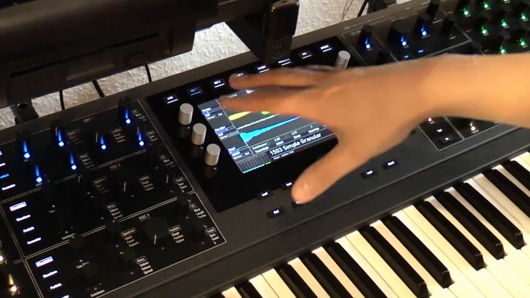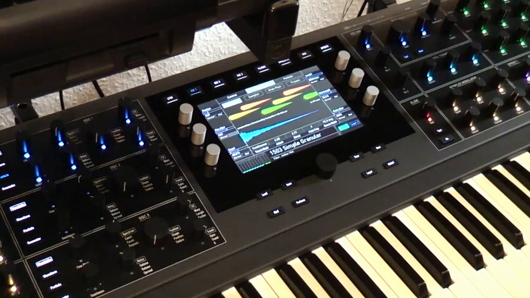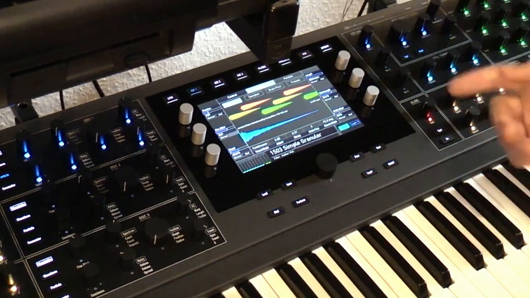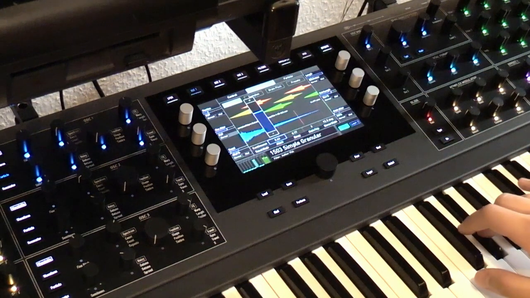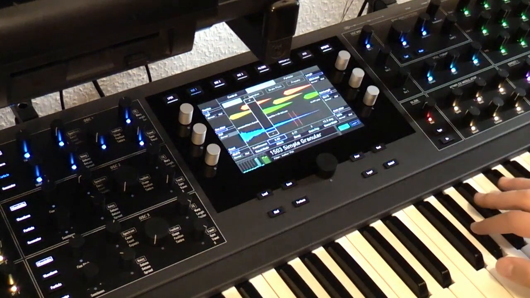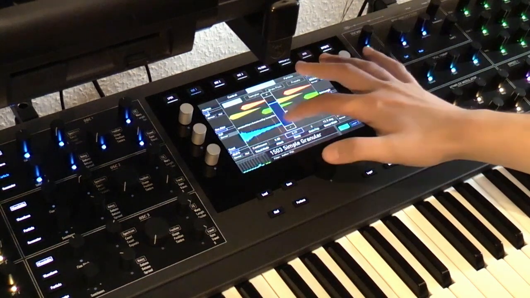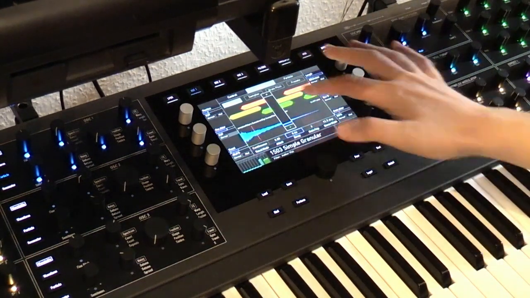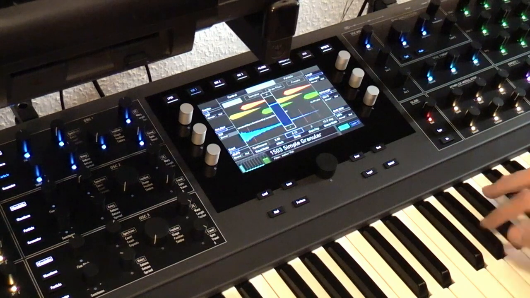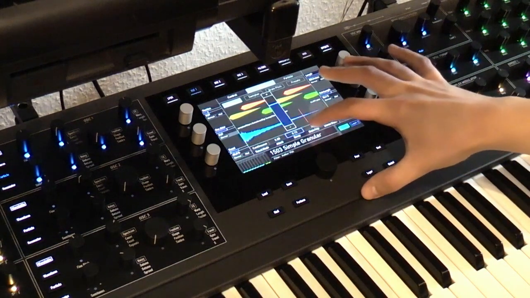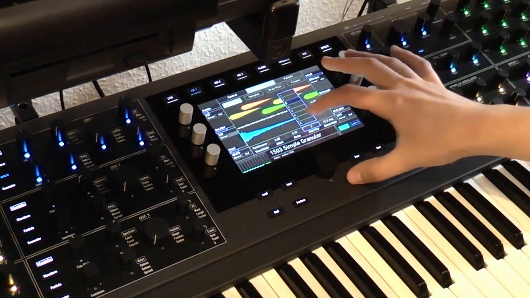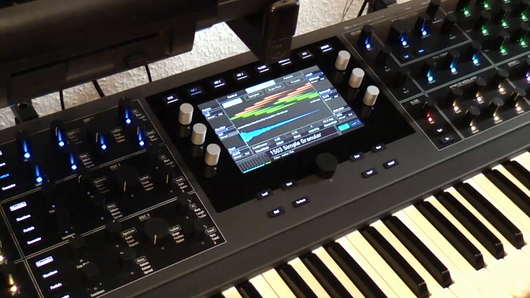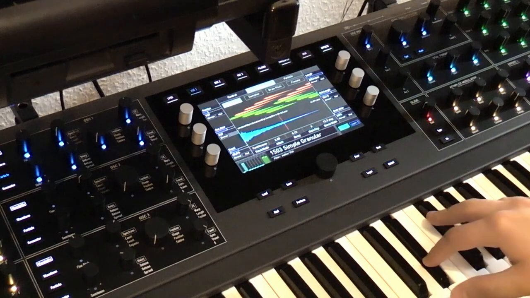And you have a lot of parameters here for the grains. You can select the attack phase, the decay, and even the polyphony. With increasing polyphony, the sound gets more noisy.